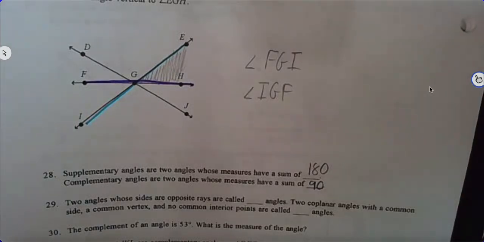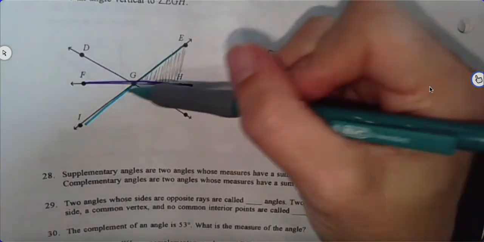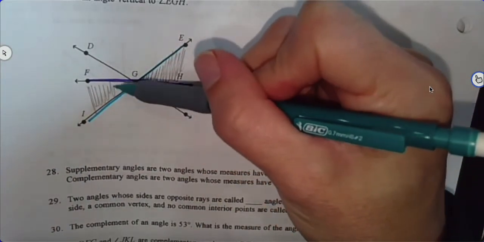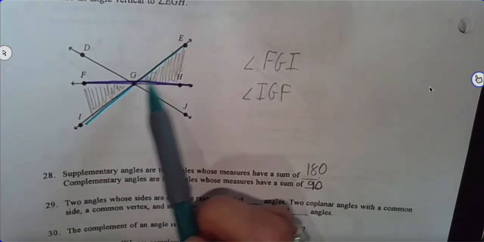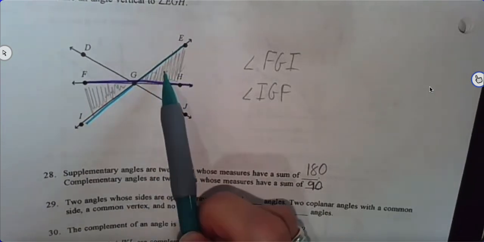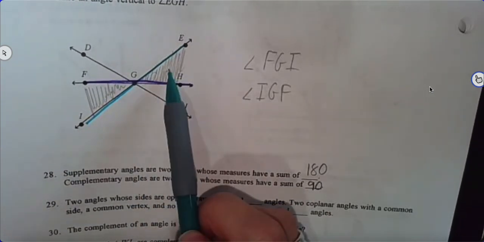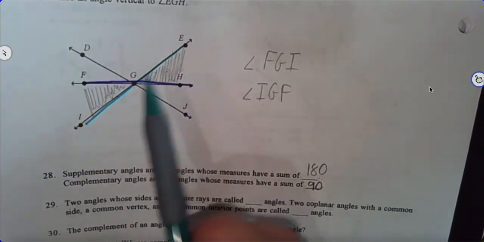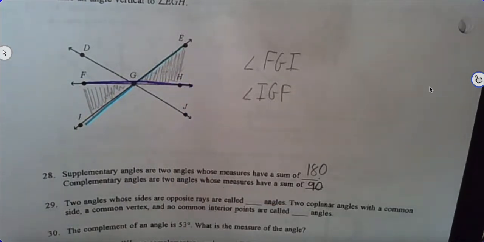If it's vertical, they're equal. Vertical angles are equal. So is it DGF? Not straight up. Look, this one's what's going to be directly vertical. Oh, this way, never mind. Does that kind of make sense? Yes, ma'am. Okay, they are basically angles that go in the complete opposite direction. That's another way to think of it.